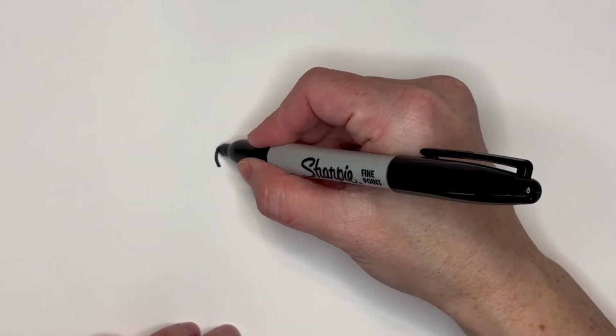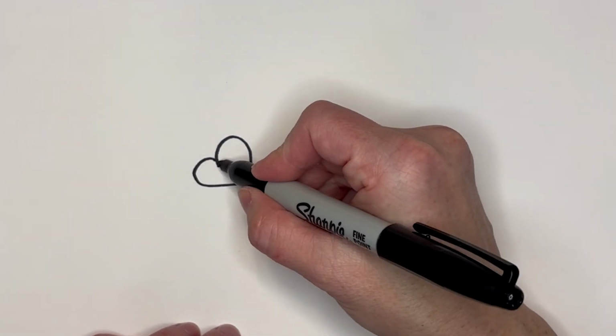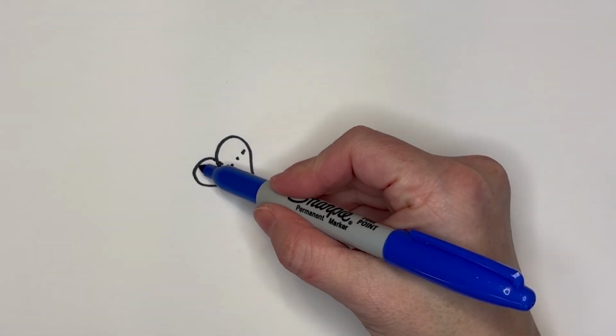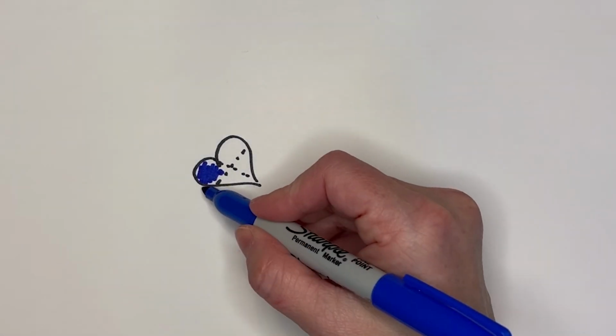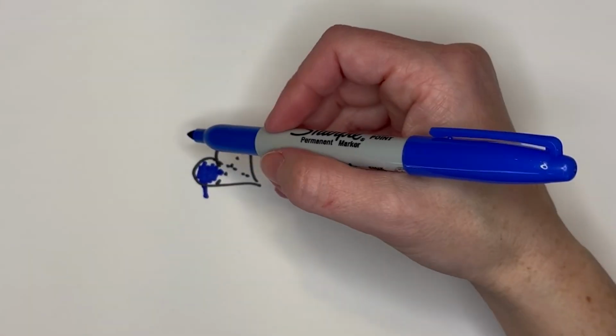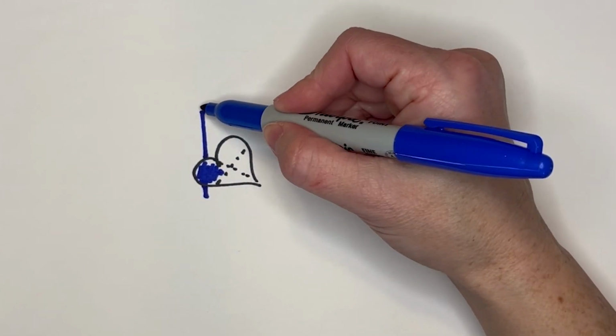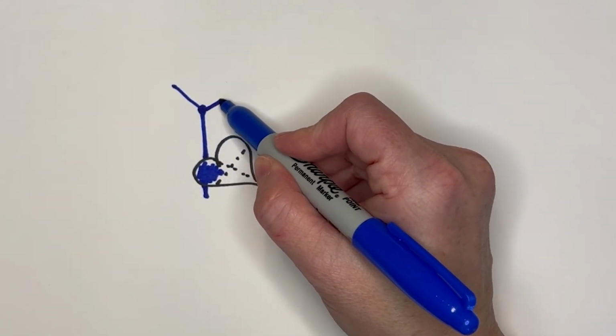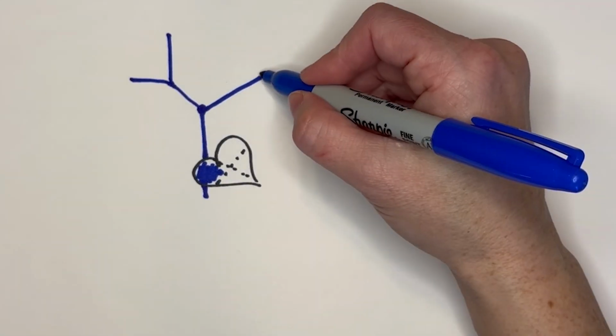To draw the veins of the thorax, we of course start with the heart, sectioning it off into our chambers, and we're starting with the right atrium. There's a vein coming from the bottom and a vein coming from the top. That top one splits into two, and then each of those will branch again.